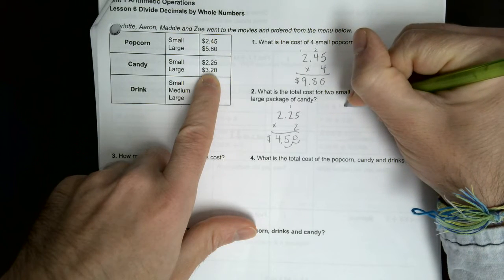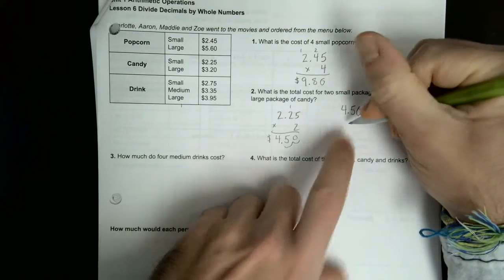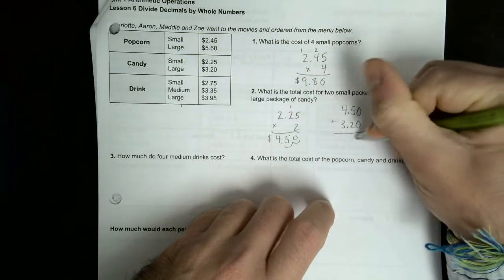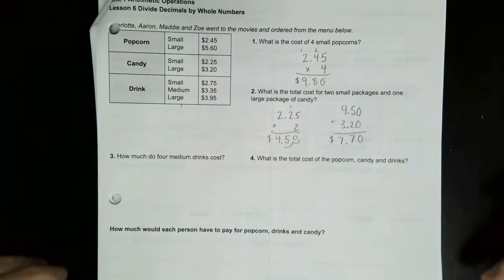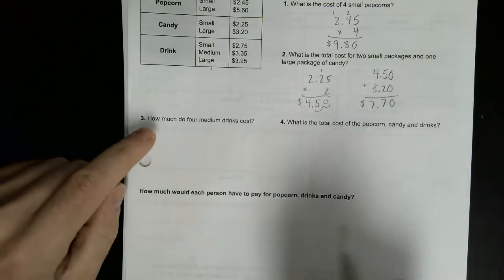So that's 2 smalls, but we also have a large. So we're going to have to add that to the smalls. So there's the 2 small candy plus the 1 large. And you get $7.70. Again, pretty good deal.